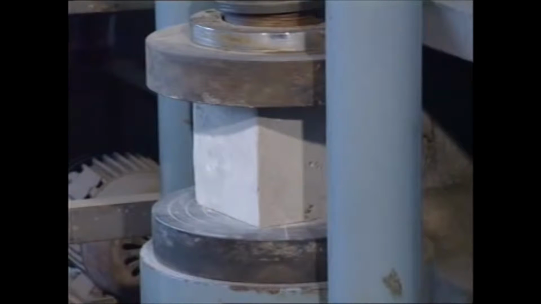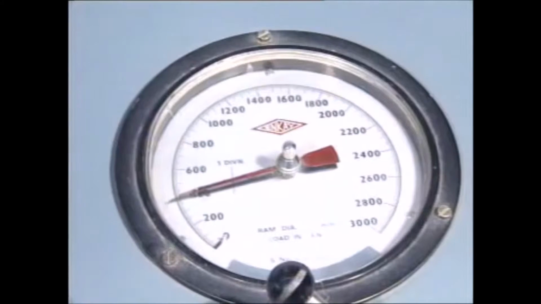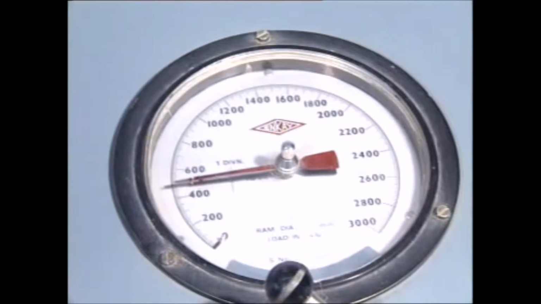The maximum load at which the specimen breaks is taken as the compressive load.